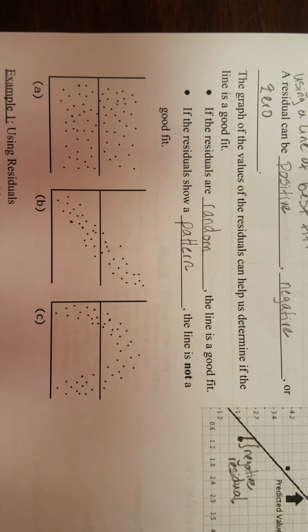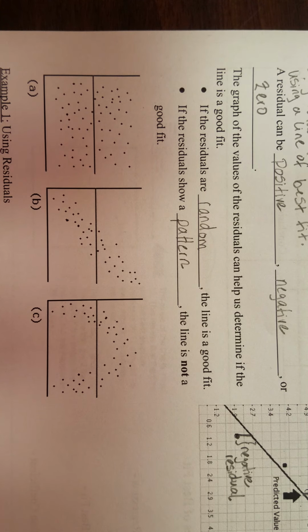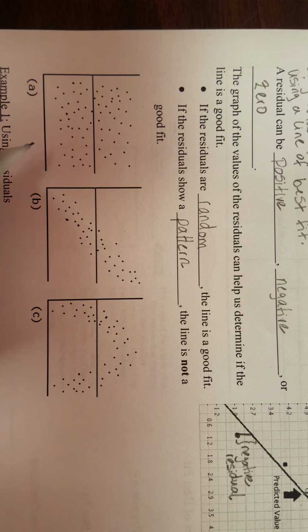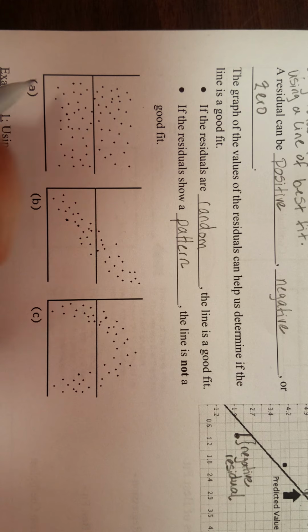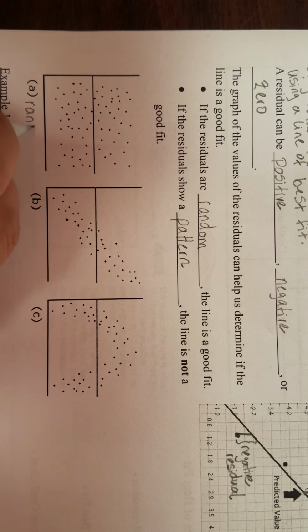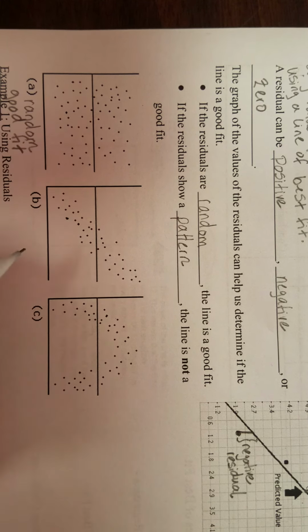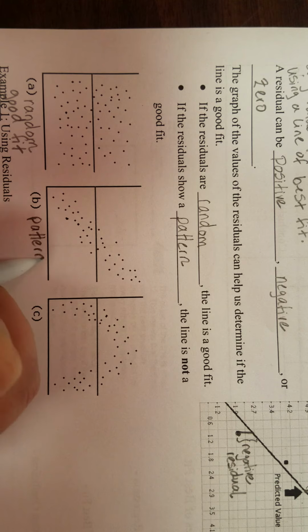So let's take a look at these graphs of the residuals. For A, these residuals are random, right? There's no clear pattern to them. So this would be a good fit. In example B, there's definitely a pattern here, right?